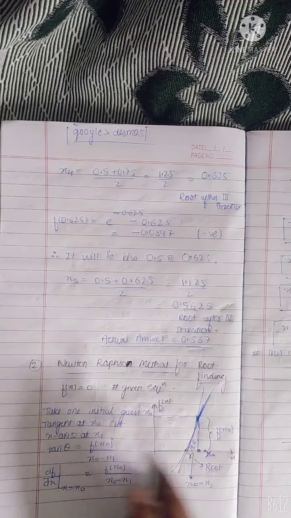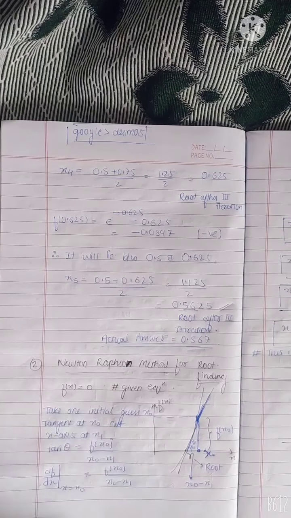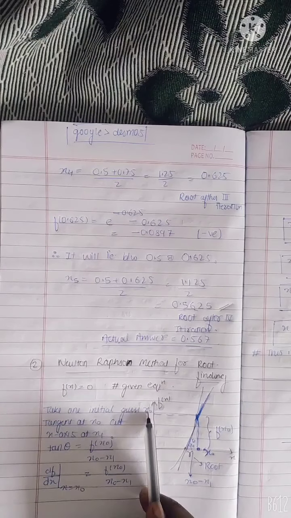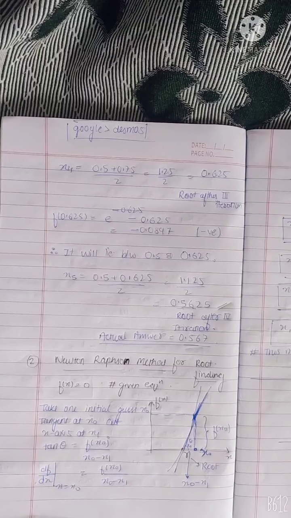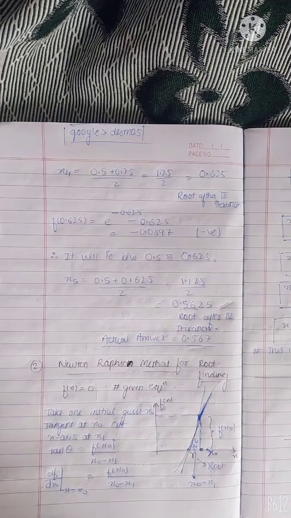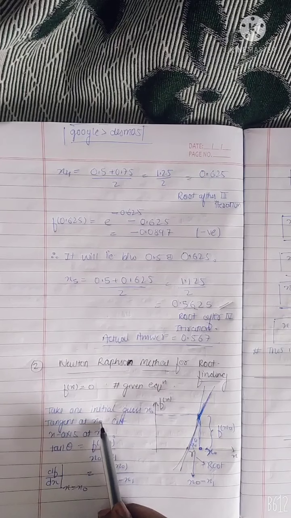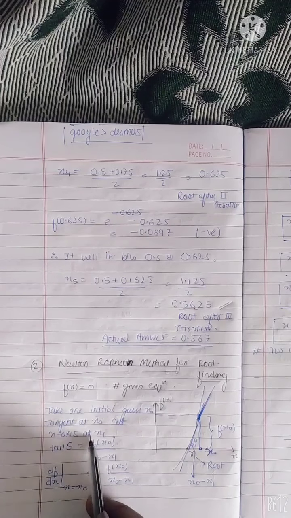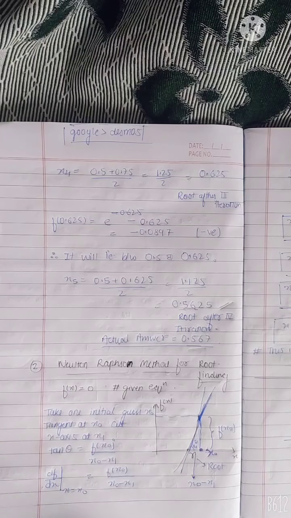So in the Newton-Raphson method, for root finding, we take a function f(x) equal to 0, which is the given equation. Take one initial guess x0. Like in the bisection method, we used to take two guesses, but in Newton-Raphson you just need a single number. We find the tangent at it, and that tangent crosses the x-axis at x1.